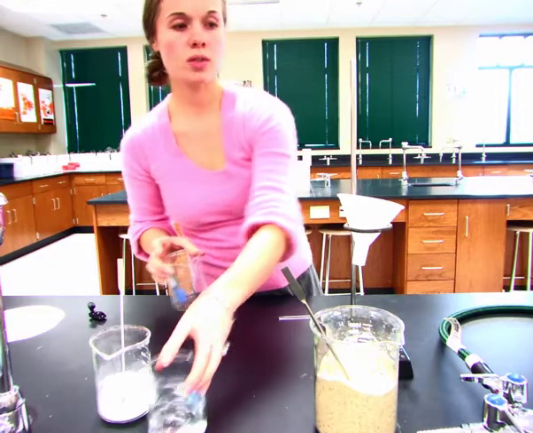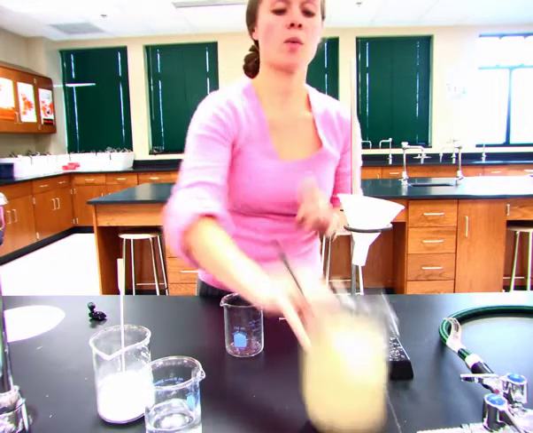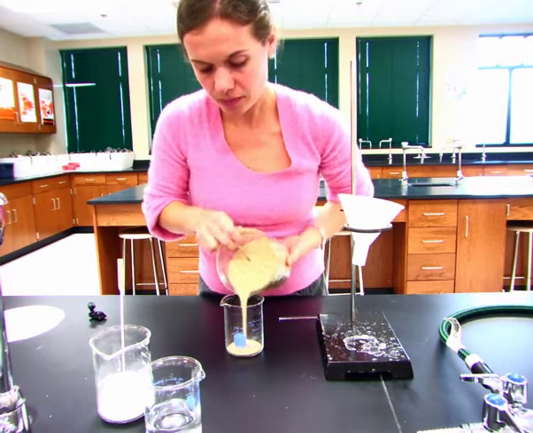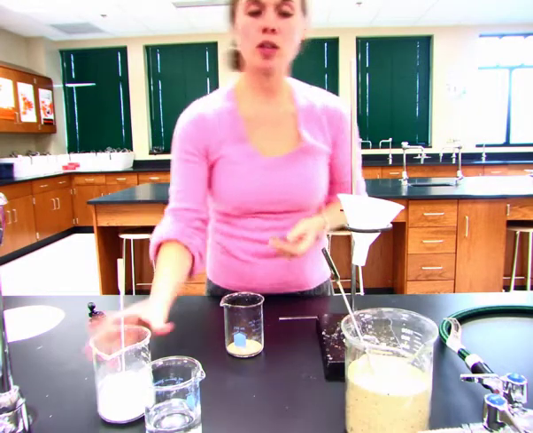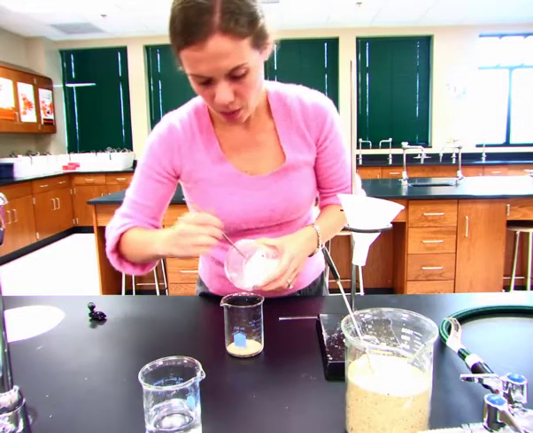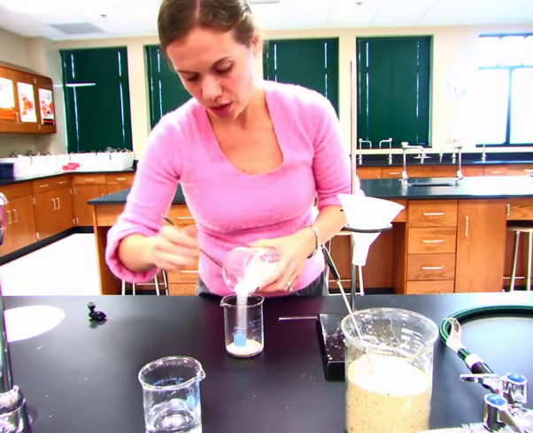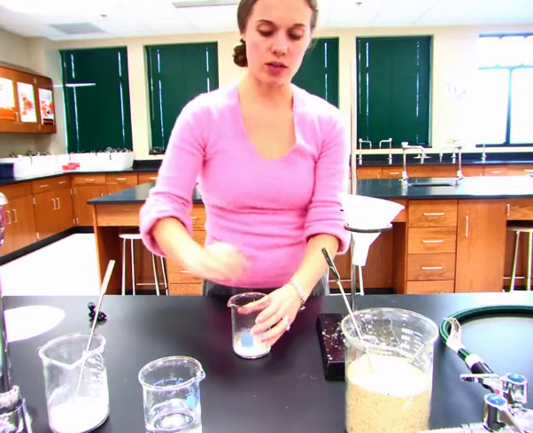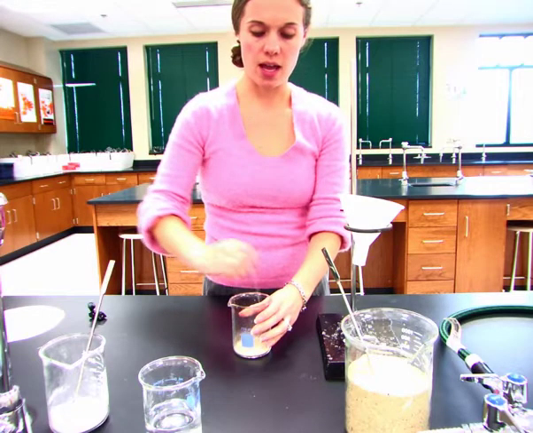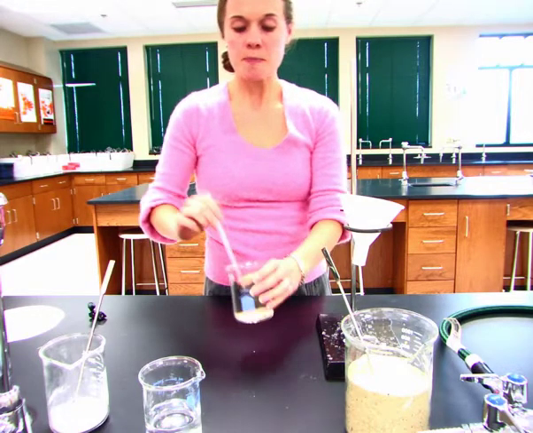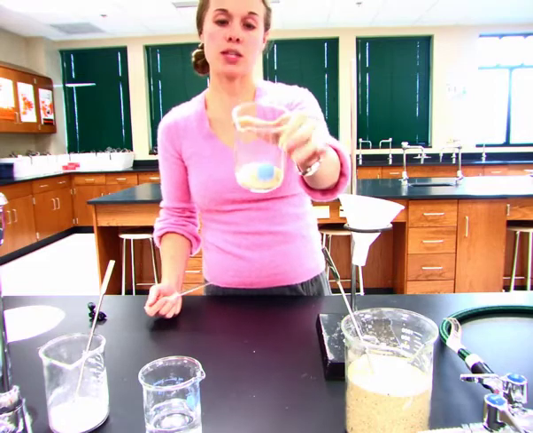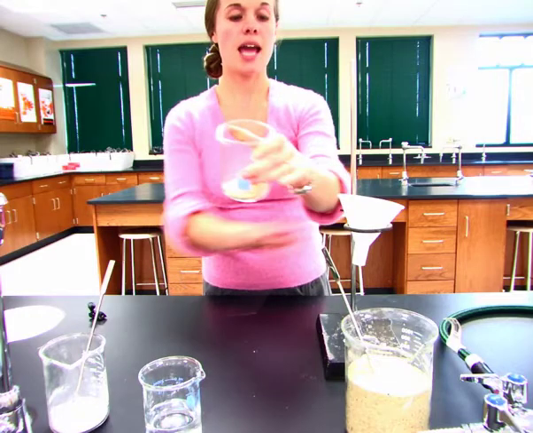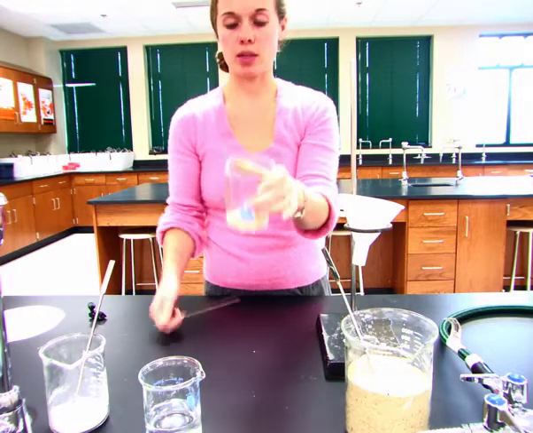So let's just do some experimentation, and we're going to put some sand into our beaker, and let's put a little bit of sugar in there. Let's see how that goes. So we have the pure substance sugar going into the mixture sand. If we take our little stir rod and give that a little twirl, we come up with a mixture because it still does not have a uniform consistency. So the substance and mixture combined to make a mixture.